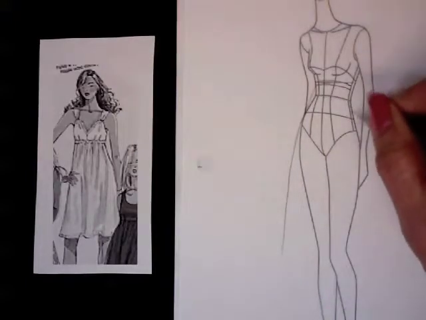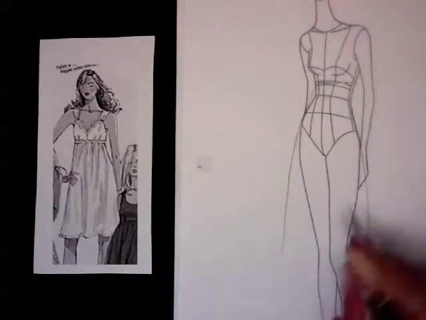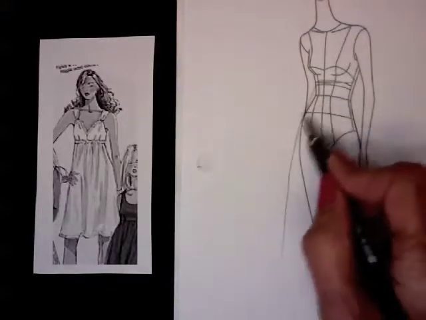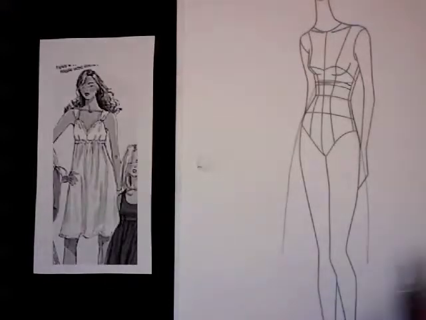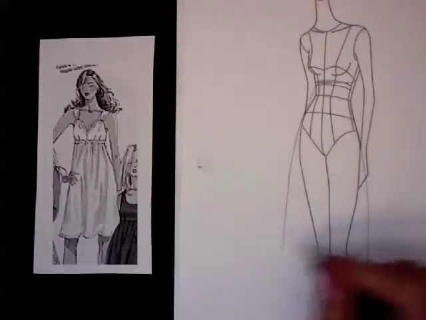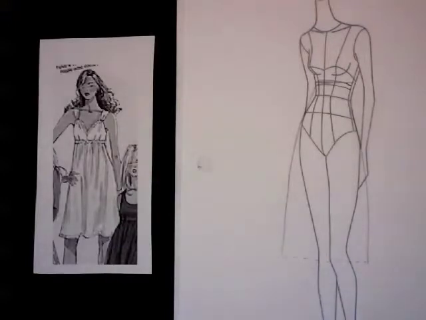This one looks like it's fairly long, so I'm going to follow the line of the hip and then it's going to fall down. Now remember, because of the high hip, I'm going to end up with more fabric on this side of her legs and less on this side. And if I look at my drawing here, it looks like it's coming just about down to her knees. So there's my hemline right there.